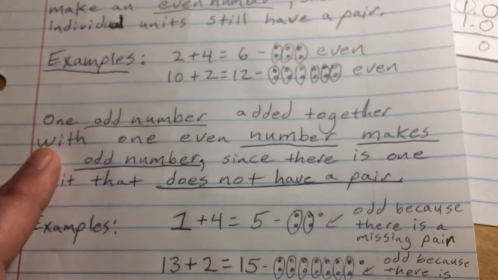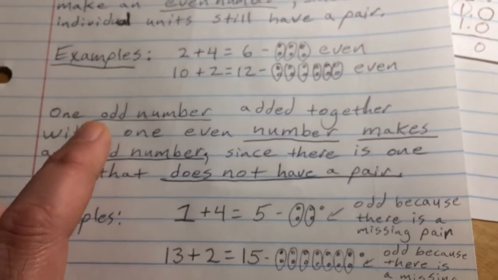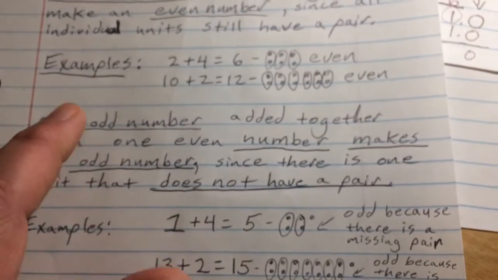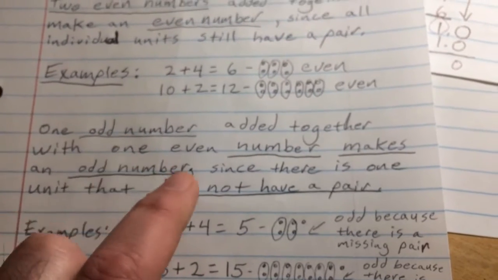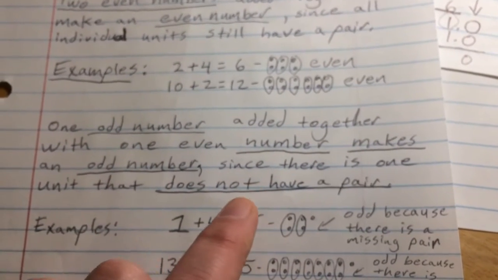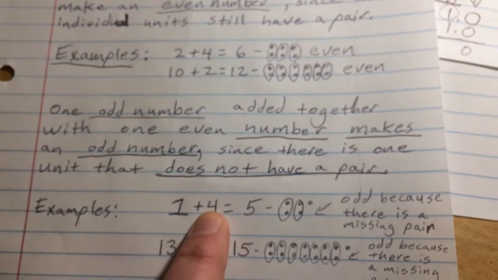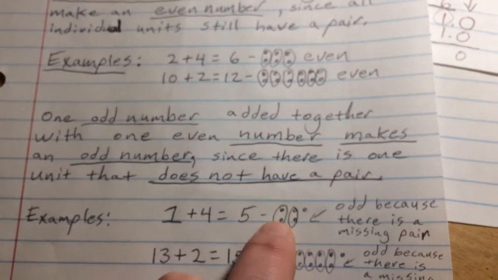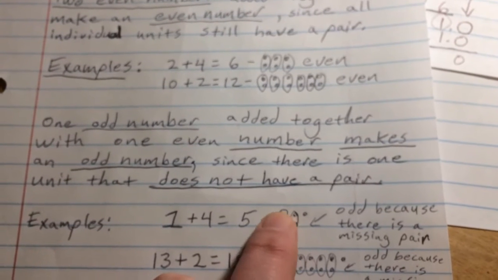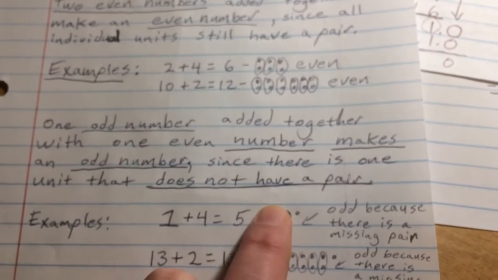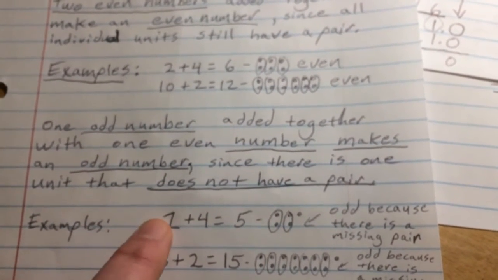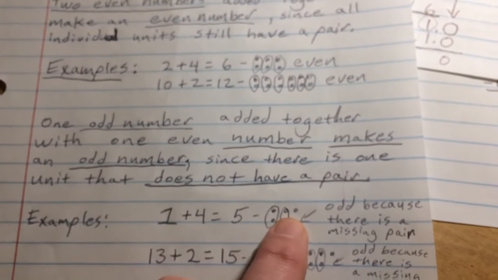And then, of course, the tricky one. Usually they'll say either odd number first or even number first, but they'll say when you add one odd number to an even number, it will always make an odd number. You have a number like 4 that has 2 sets of 2 that all have pairs, and then you add it to an odd number that already has just 1 pair missing.